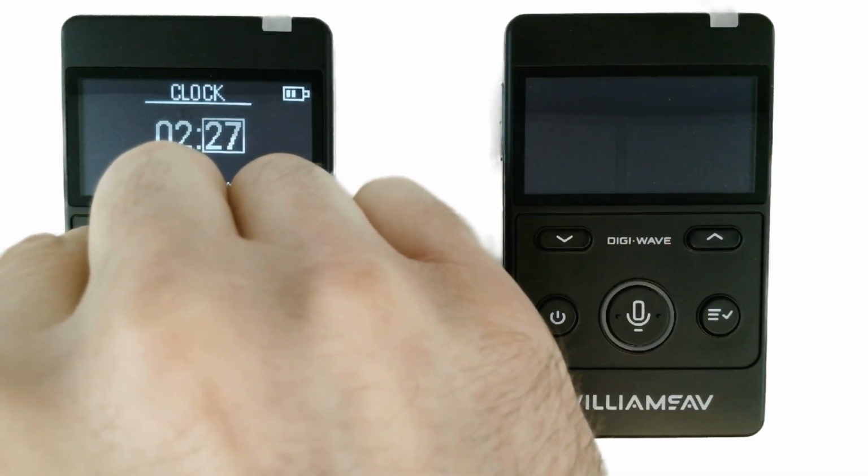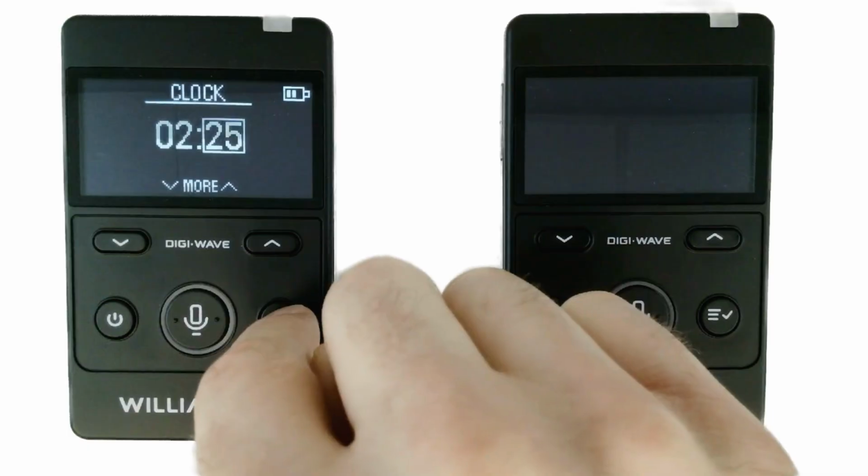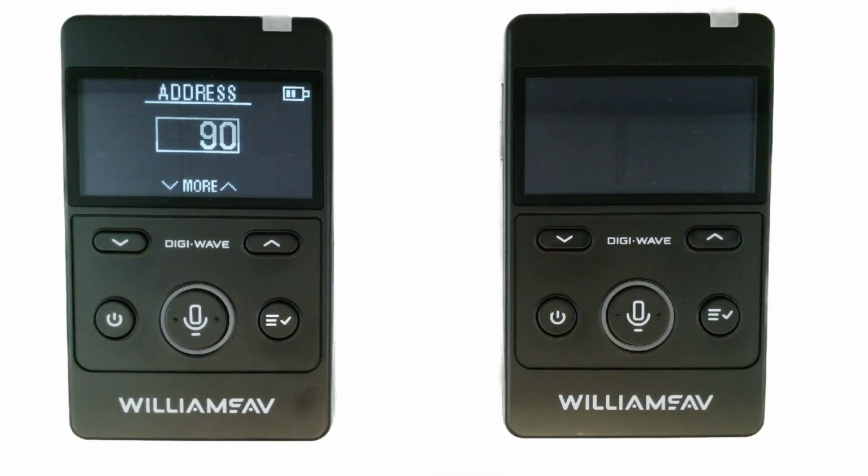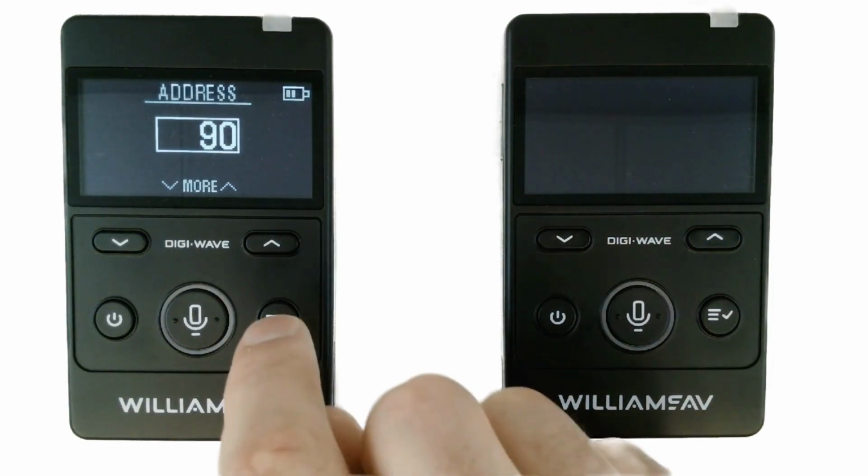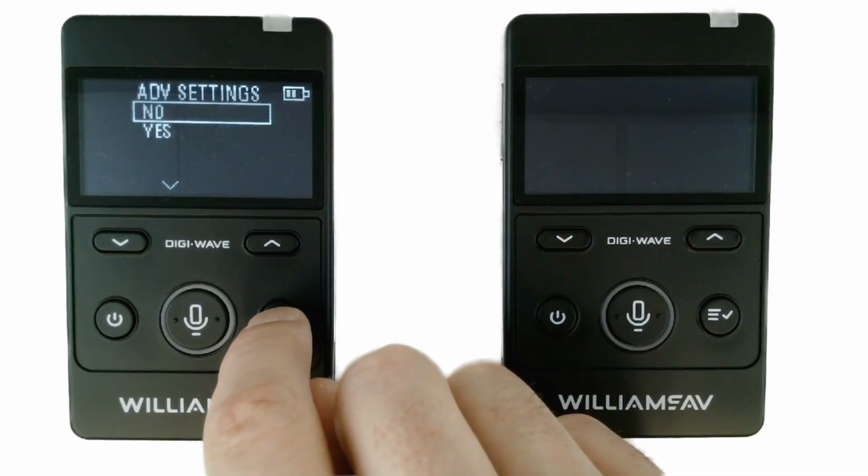Step 11. Address. Addresses are unique numbers given to each Digi-Wave transceiver during configuration. DLR receivers do not have addresses as they do not have the ability to transmit. Addresses are automatically assigned, and it is best practice to simply accept the assigned address.